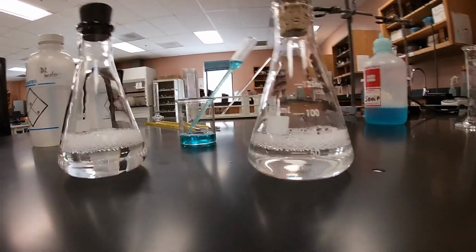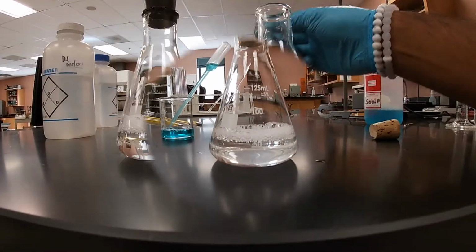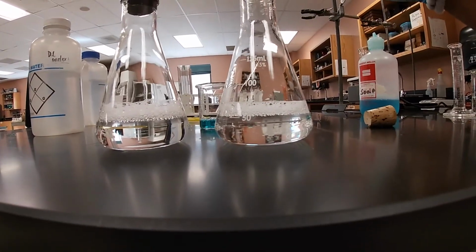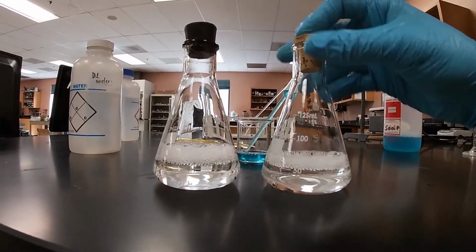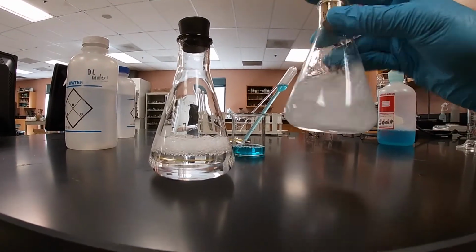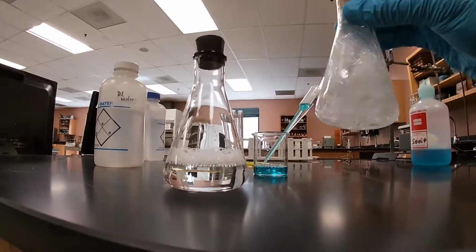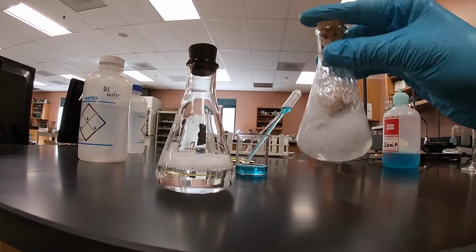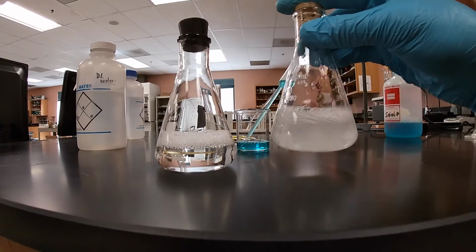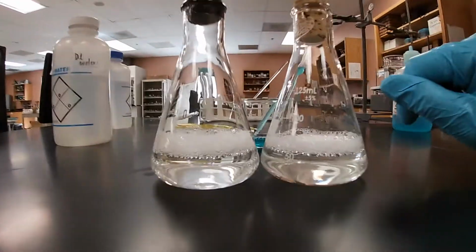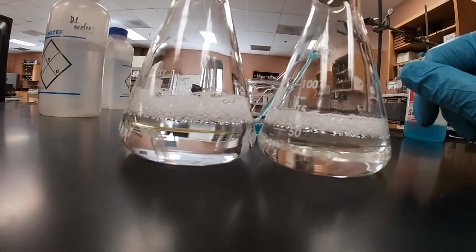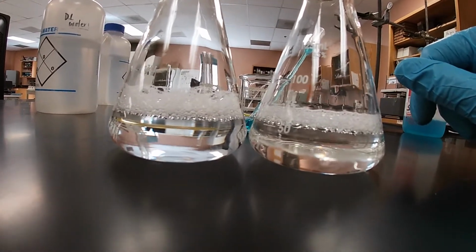And so we'll go ahead and add another drop. As we add another drop of soap, we're gonna go ahead and shake for 10 seconds. 1, 2, 3, 4. And see if the amount of suds is about the same. And as you can see, they're not. So we'll go ahead and add another drop.